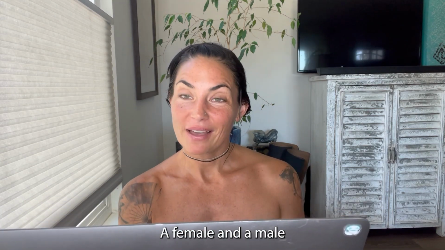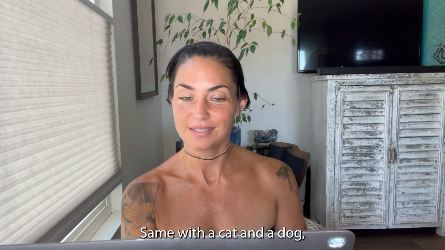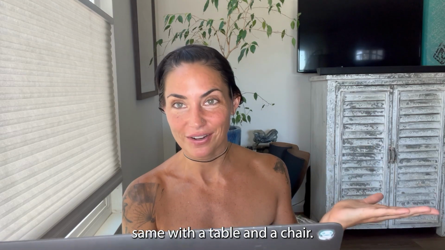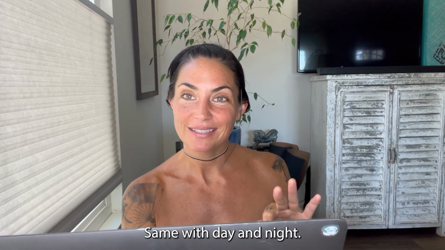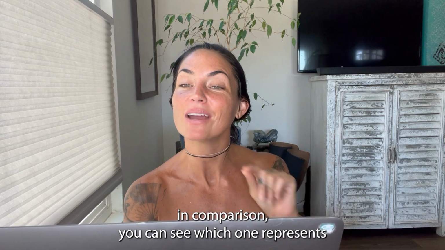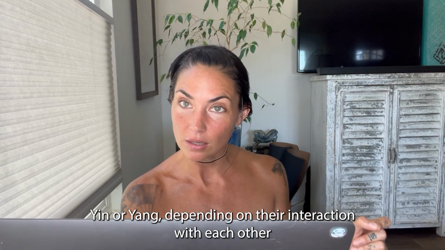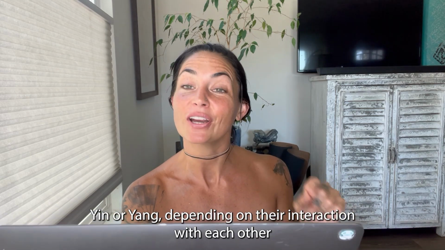A female and a male both have yin and yang within them in many different ways. Same with a cat and a dog. Same with a table and a chair. Same with day and night. But it is when you're looking at them in comparison that you can see which one represents yin or yang, depending on their interaction with each other.